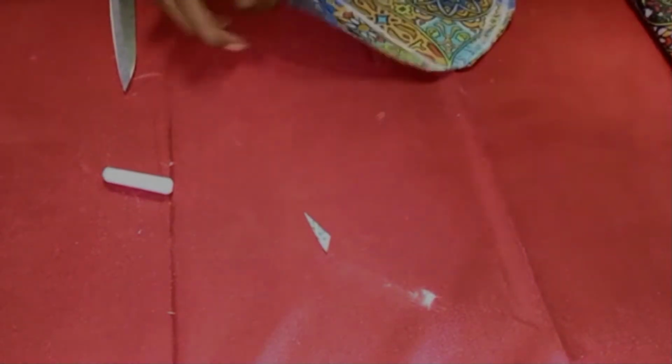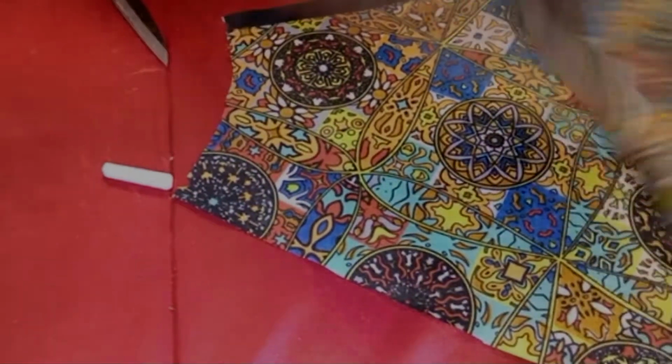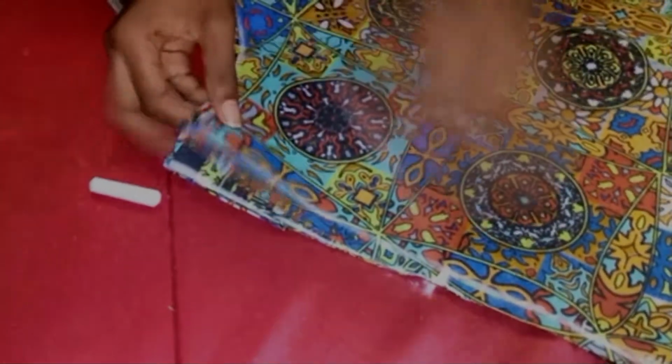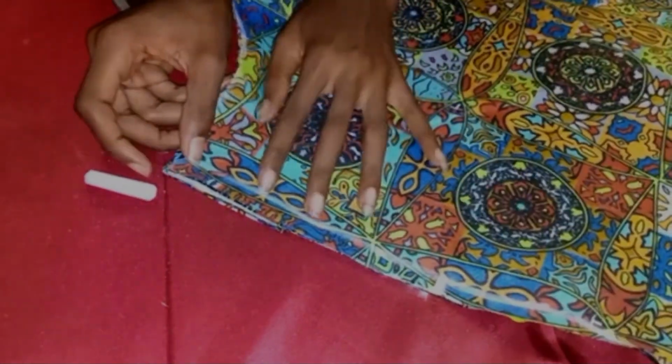Now we have 2 pockets for our skirt. So the next thing to do is, this is how you sew it, like this.